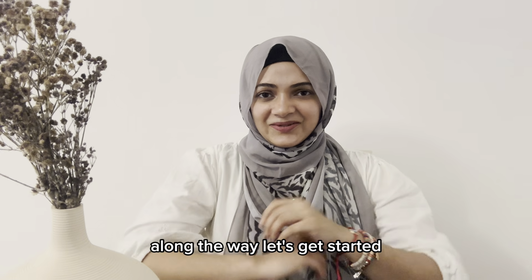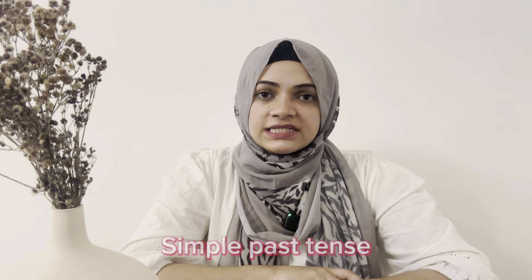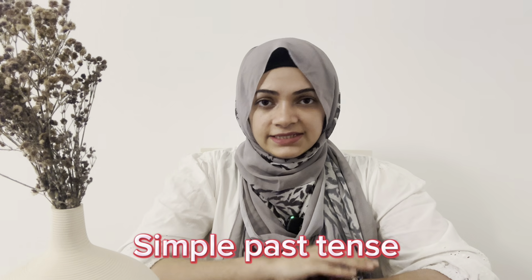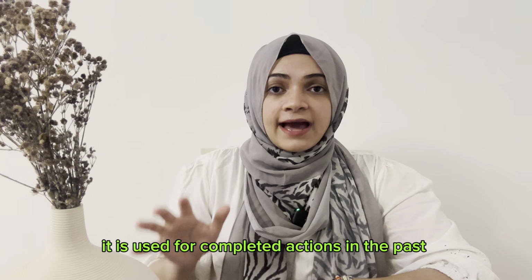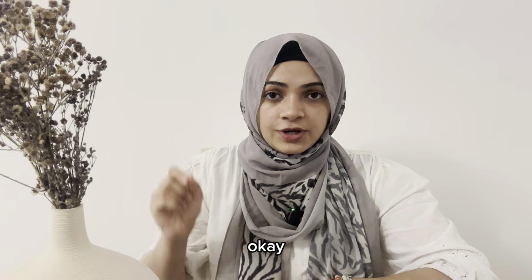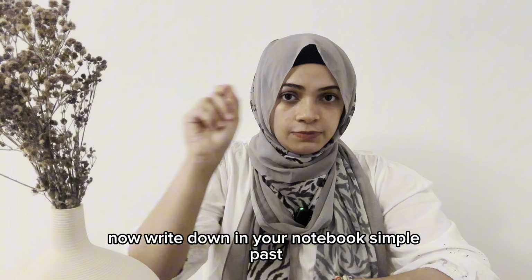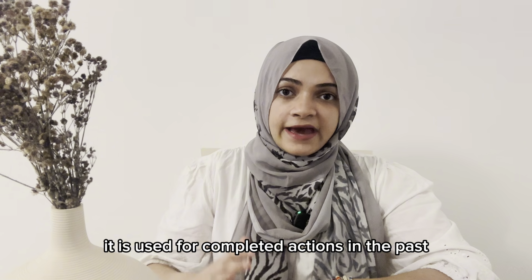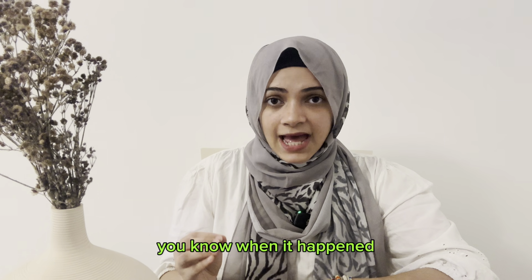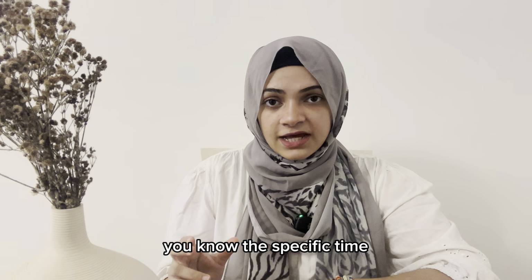Let's get started. Let's start with simple past tense. It is used for completed actions in the past. Now write down in your notebook: simple past, and the first point, it is used for completed actions in the past. You know when it happened, you know the specific time.